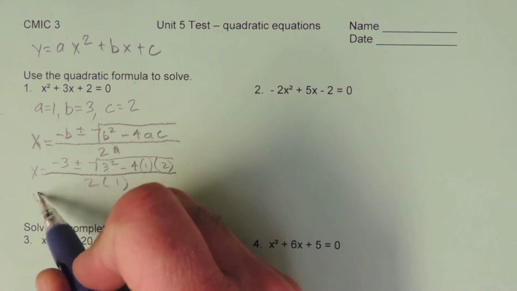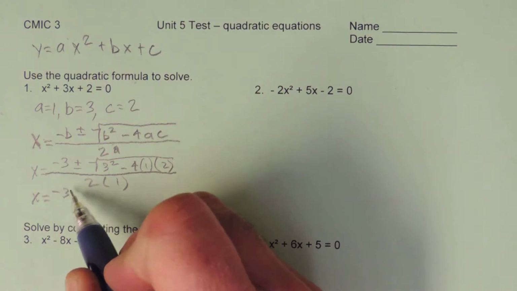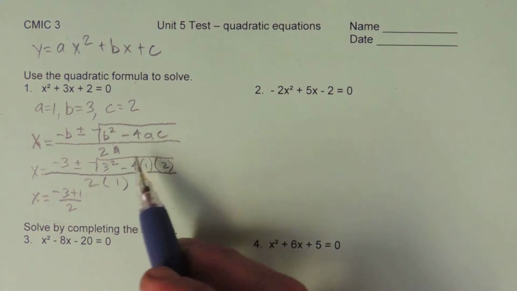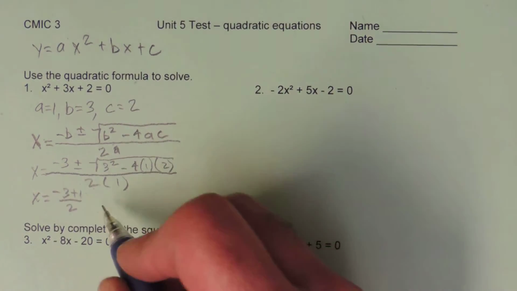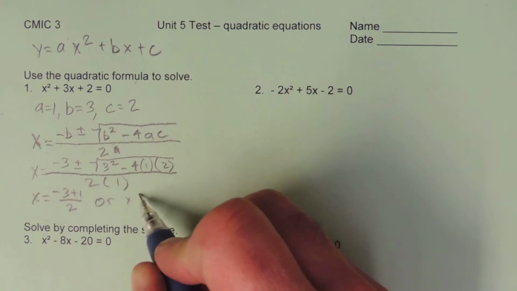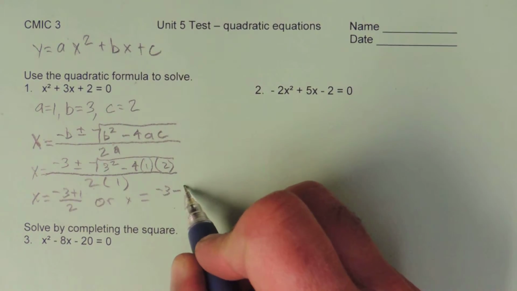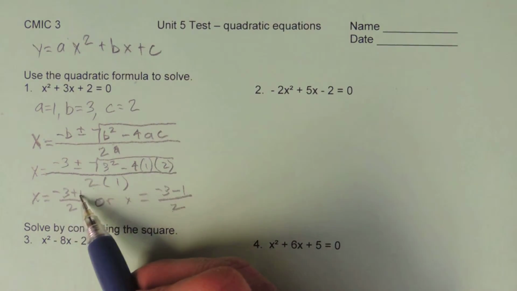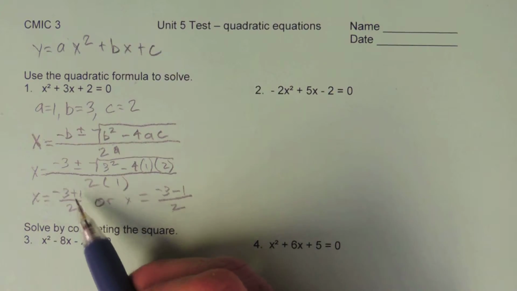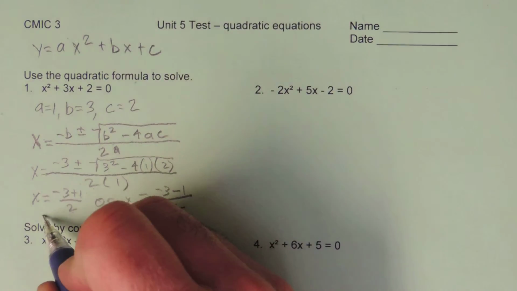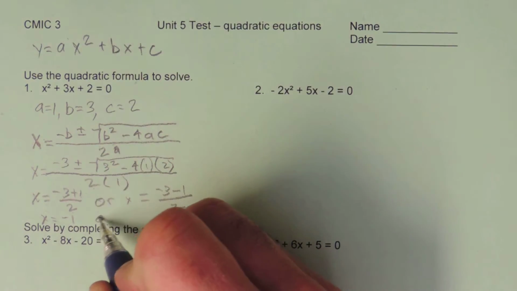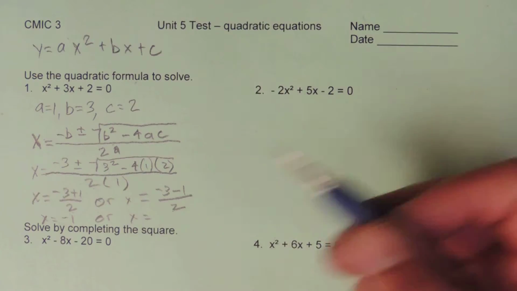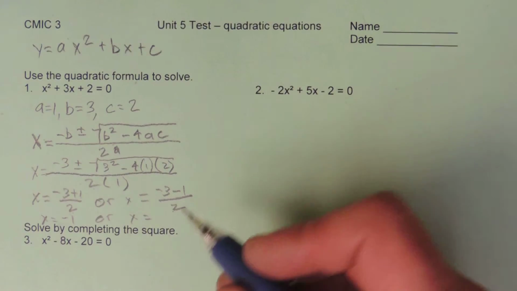So I can say x equals negative 3 plus 1 divided by 2, or x equals negative 3 minus 1 divided by 2. For my final answer, negative 3 plus 1 is negative 2. Negative 2 divided by 2 is negative 1. Or x equals negative 3 minus 1 is negative 4 divided by 2 is negative 2.